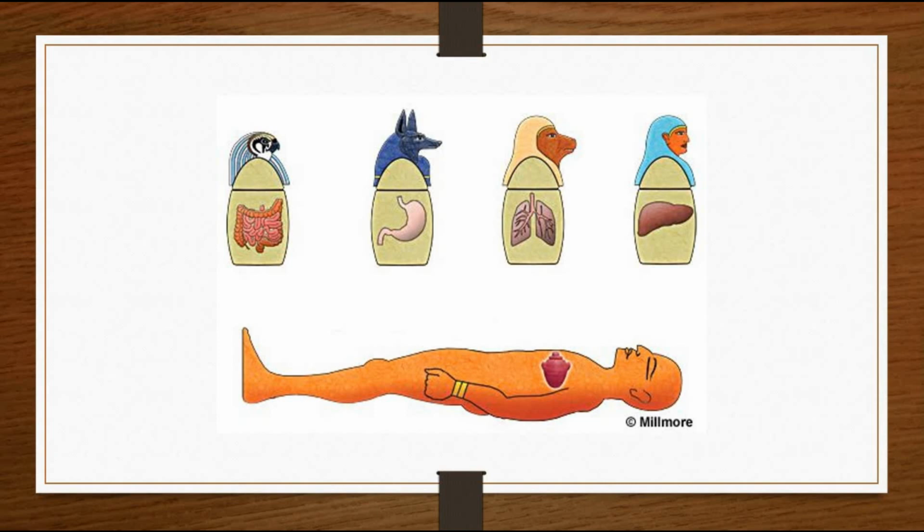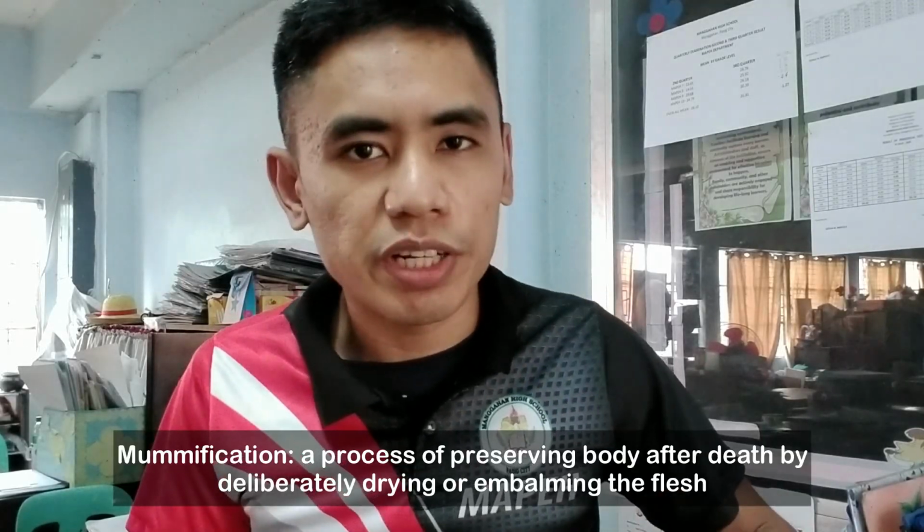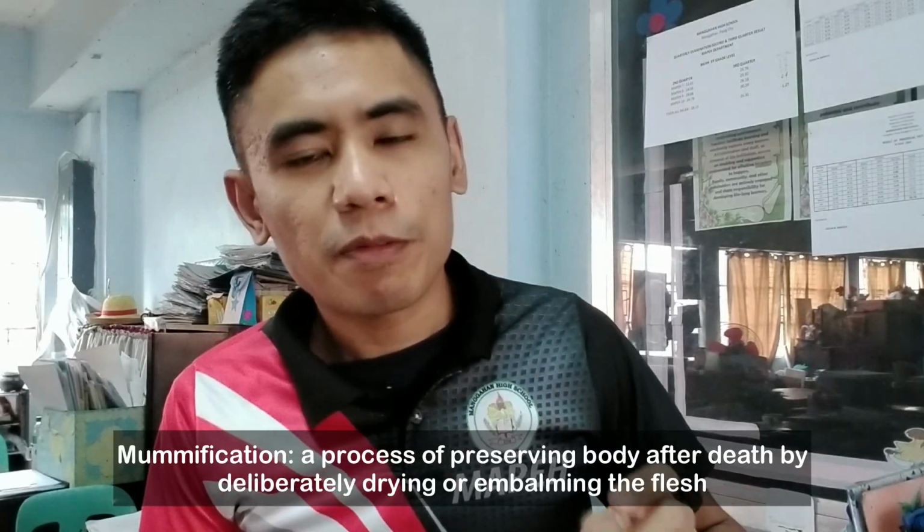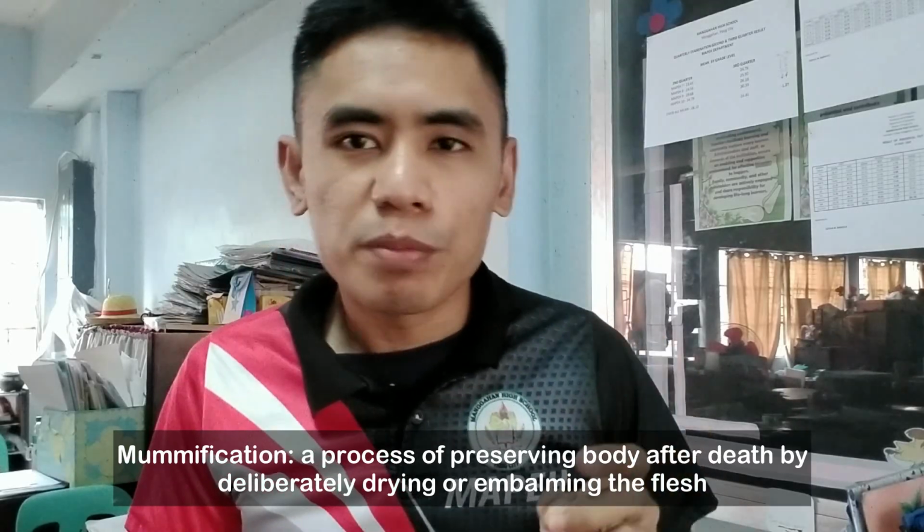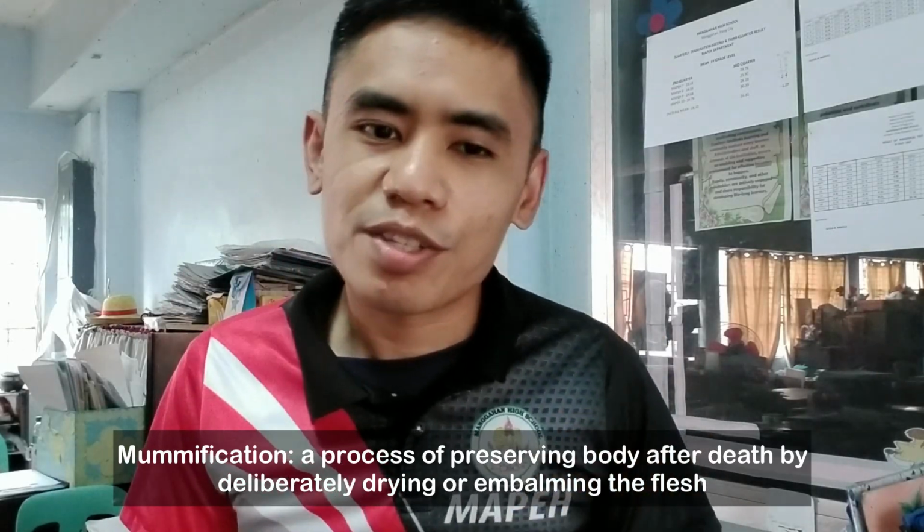These are the Egyptian jars with design where they store the deceased's internal organs. The picture you saw is about mummification. That is the practice of the ancient Egyptians during that time. About mummification, they remove the lungs, the liver, the stomach, and the intestine. Each organ has a designated jar.